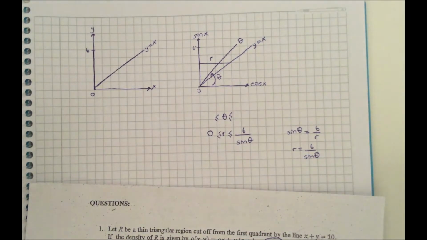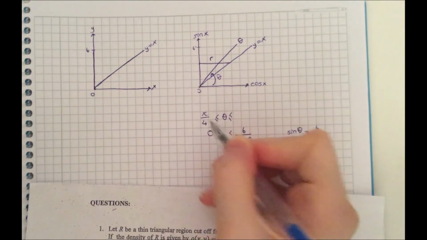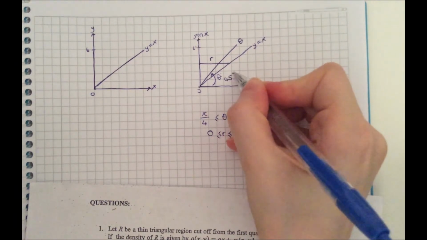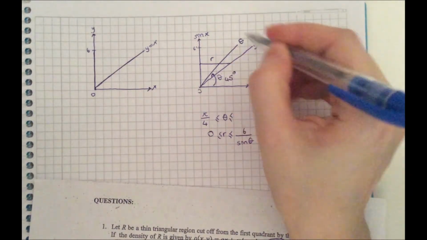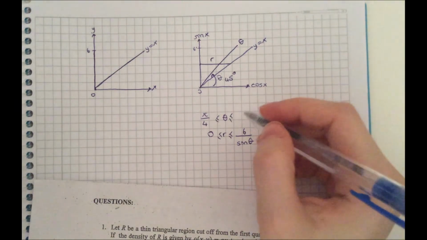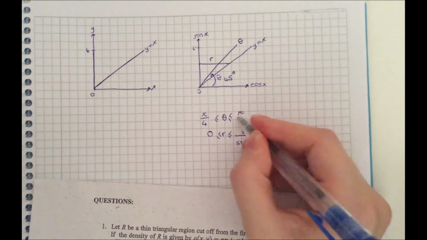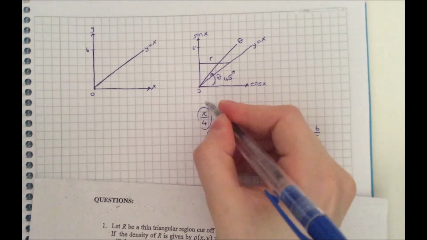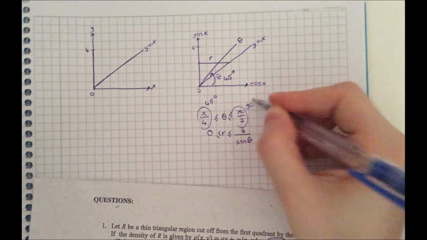For theta, it is changing from pi divided by 4, because it is 45 degrees, since we are in the first region of the coordinates. And the other limit of theta is pi divided by 2. This is 45 degrees and this is 90 degrees.